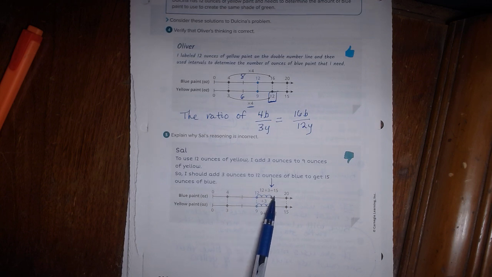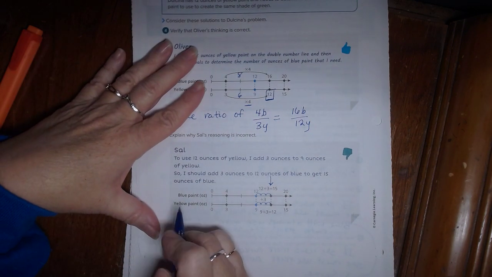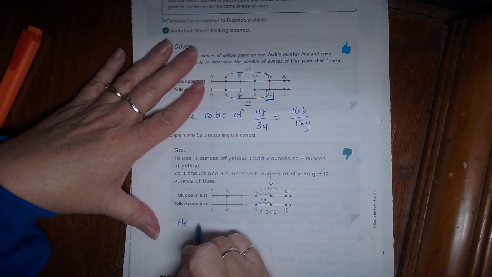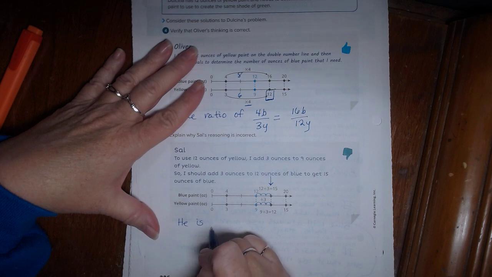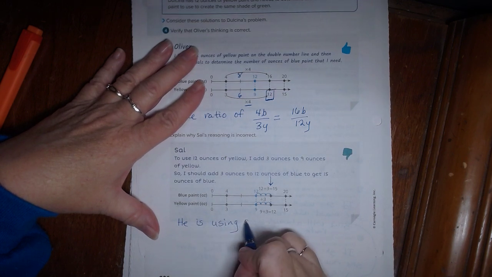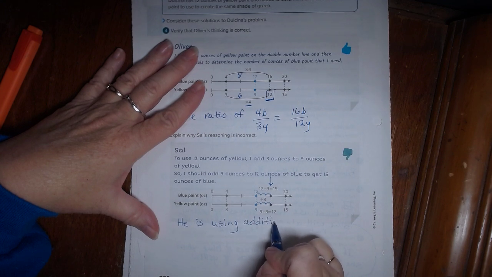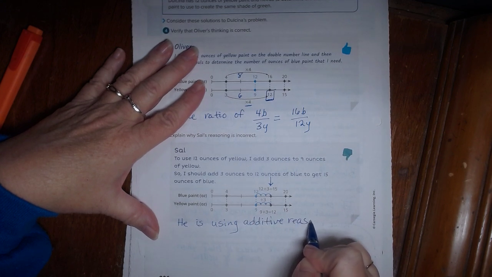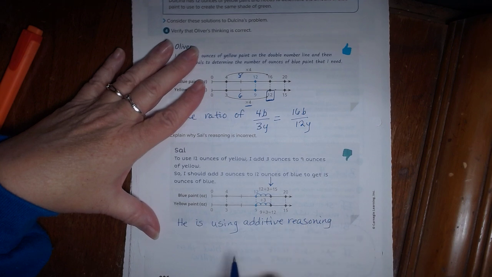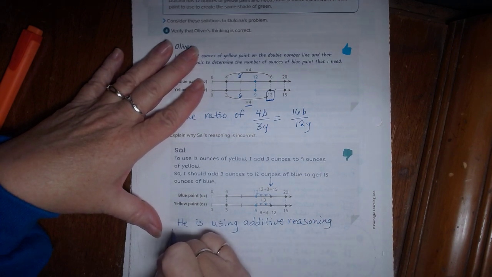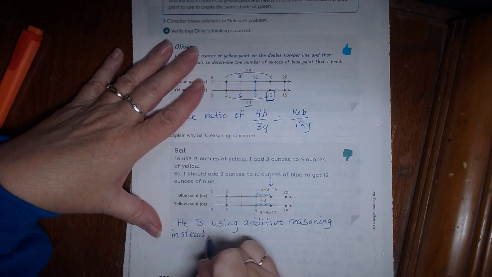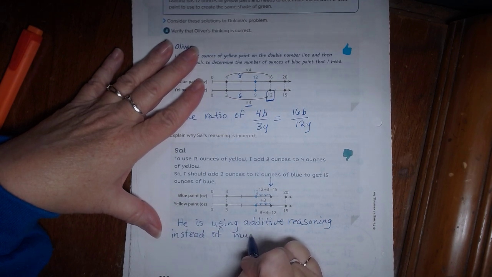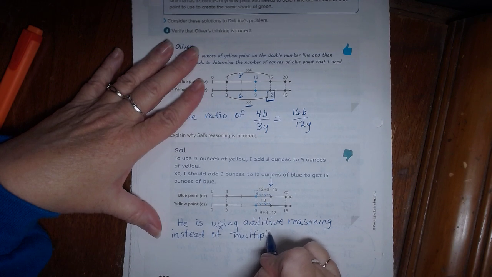So how is he going from one to the other? What operation is he using? He's adding. So he is wrong because he is using additive reasoning instead of multiplicative.